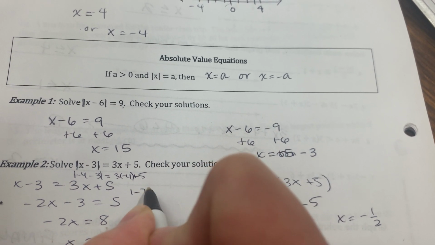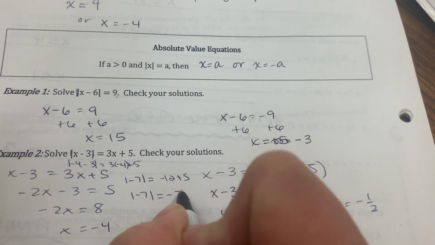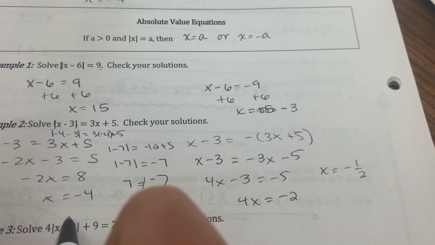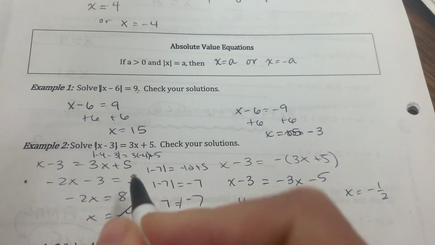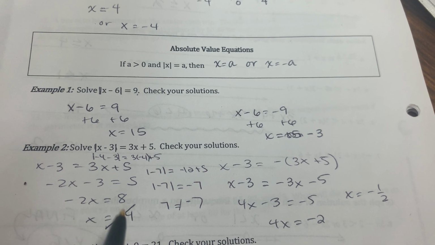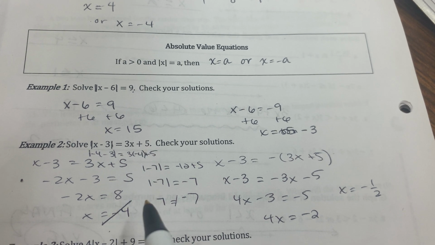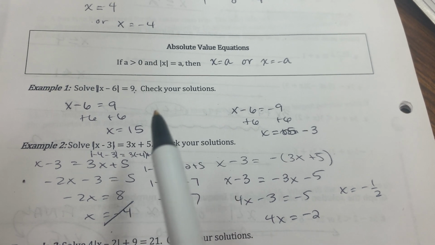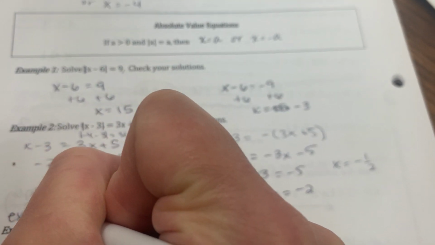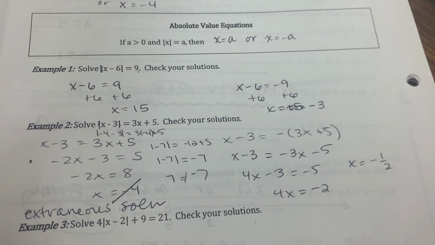we're going to get absolute value of -7 equals -12 plus 5. Absolute value of -7 equals -7. Absolute value of -7 is 7. That is not true. So -4 doesn't work, because it has different properties when we solve it without absolute values versus having absolute values. So we received an algebraic answer, but it doesn't work when you substitute it back in. So this is called an extraneous solution. You don't have to say that, but that's what this is. Think of it like an extra solution.